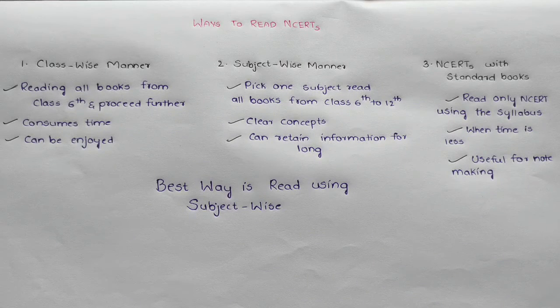And now the third one is reading NCERTs along with standard books. This will be done by few people, nearly 5 to 10% of people, when they have very short time.